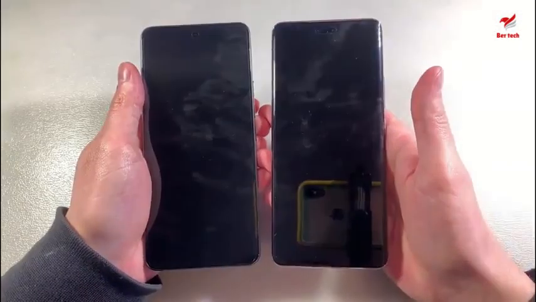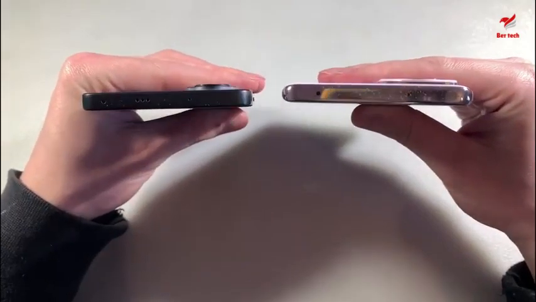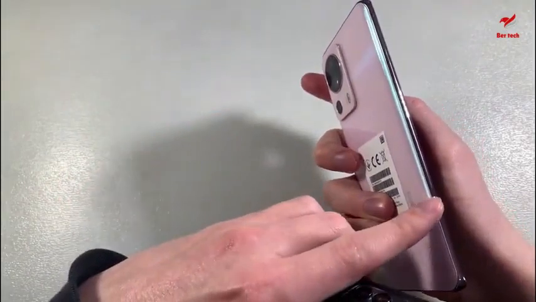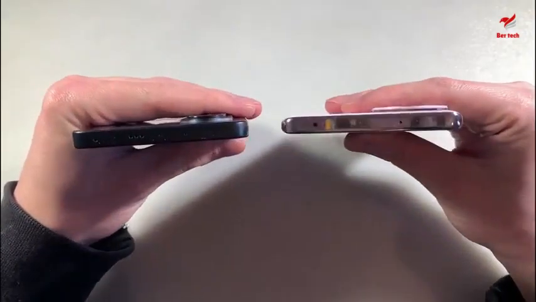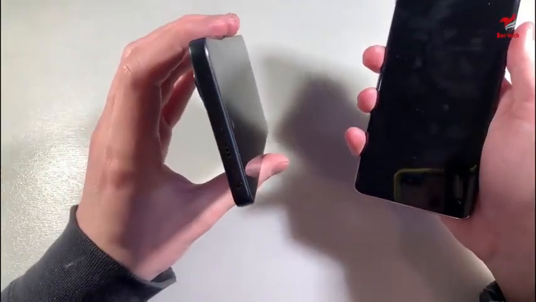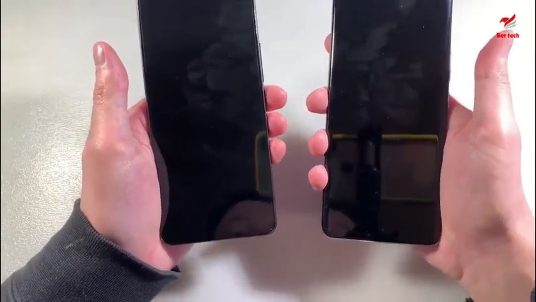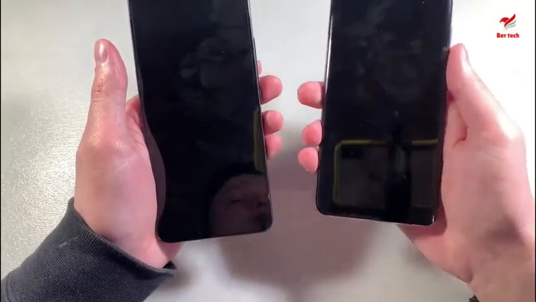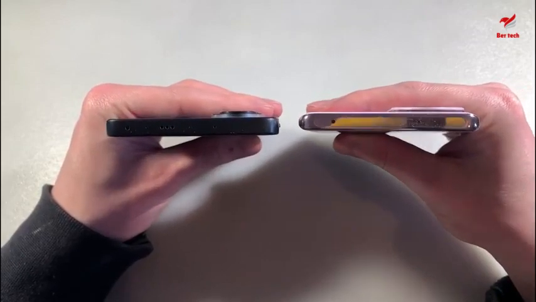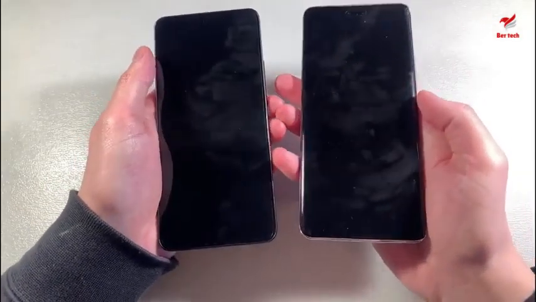Okay, the diagonal of the display of these smartphones is no different. It is 6.55 inches. Apparently the shape is different. Rounded edges on 13 Lite, rounded display and rounded rear. A thinner device feels in hand when we're holding it. It's just a rectangular shape. There are rounded edges and the device feels thinner, although in thickness they are not especially different.